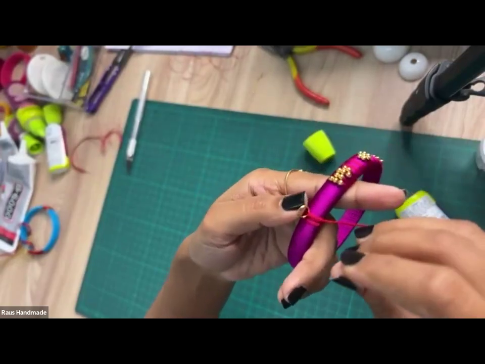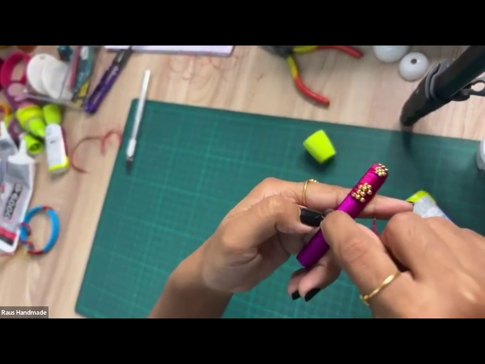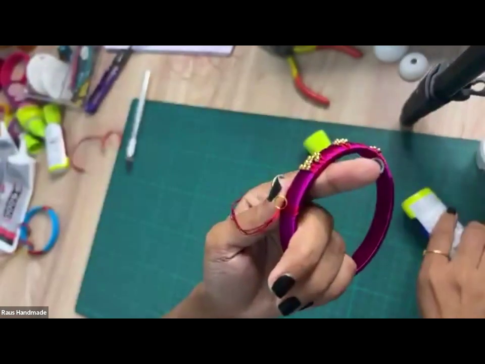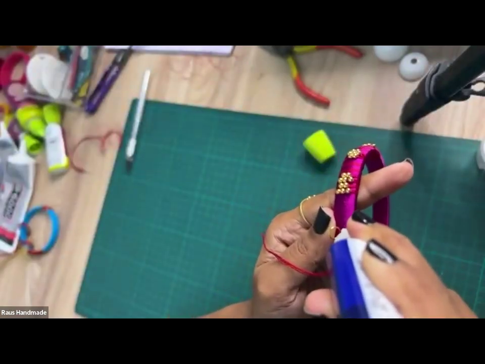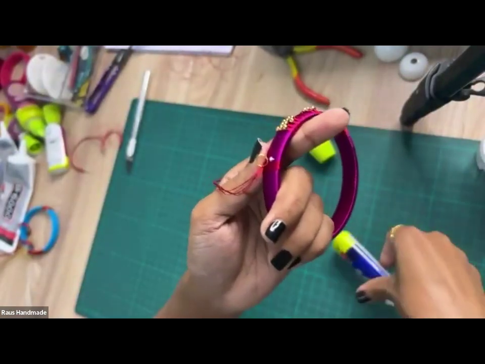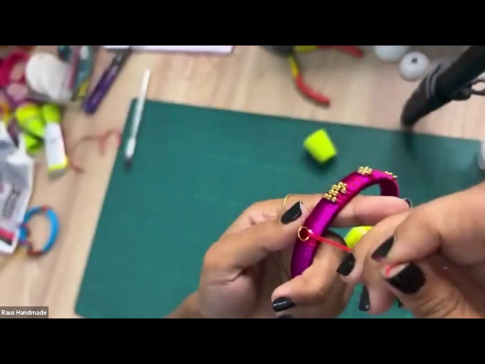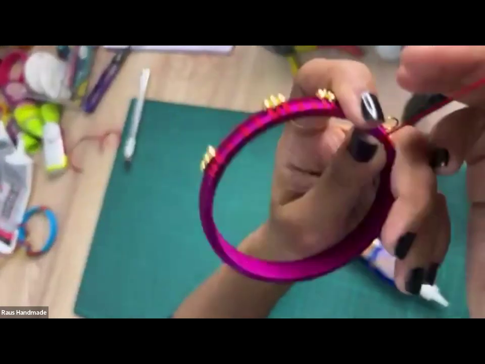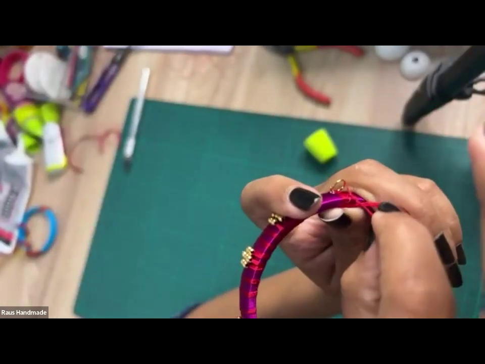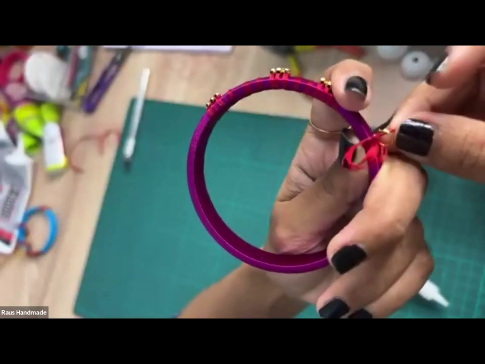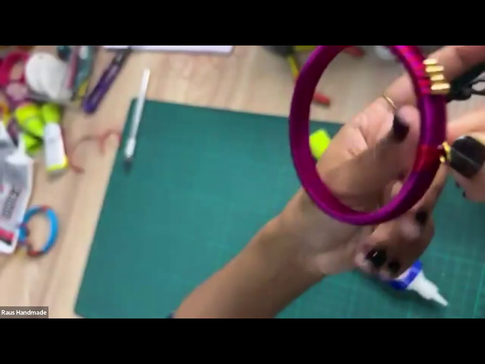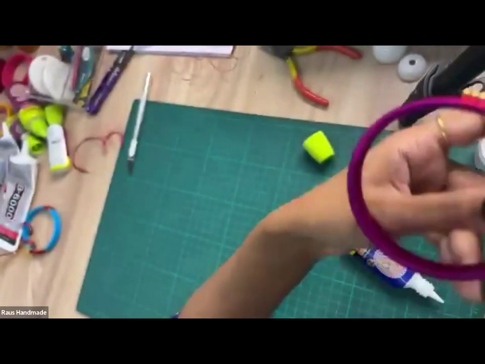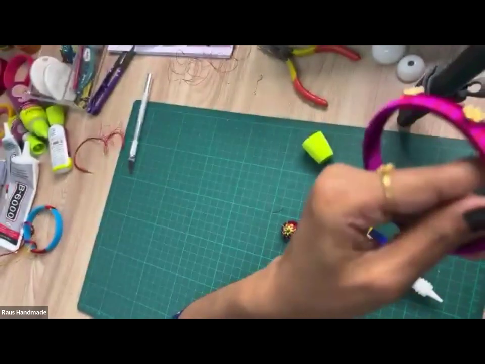Okay, and place it like this. Again, if you want, you can add a small amount of glue over here where you're going to place your jump ring. And then you're going to wind it through the jump ring again for 1 or 2 times, just to make sure it is not moving back and forth.